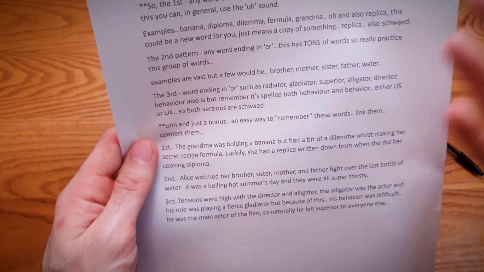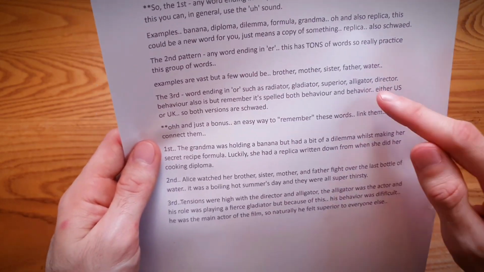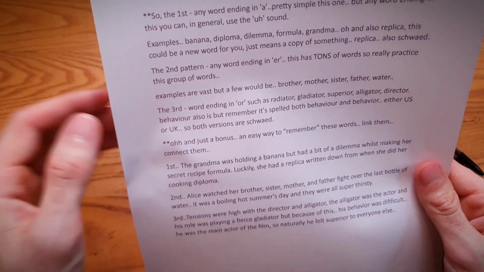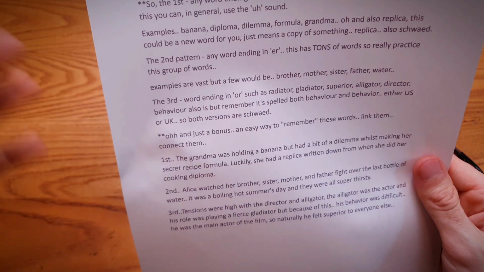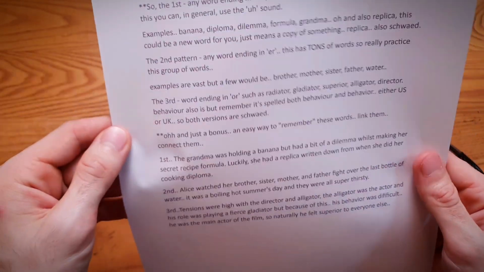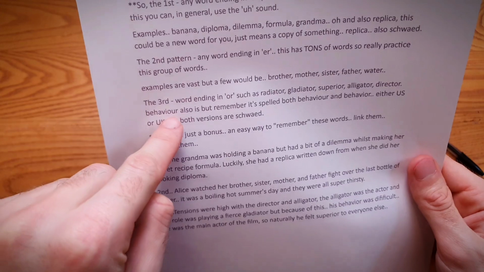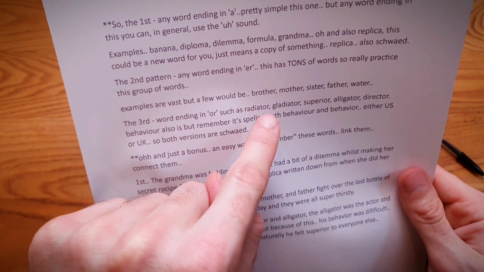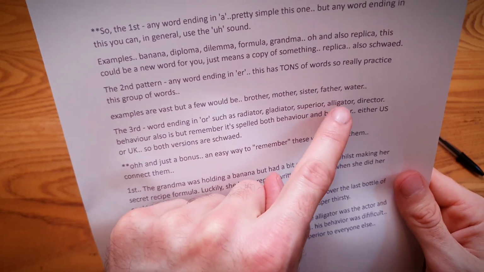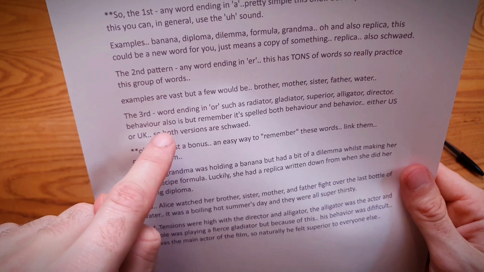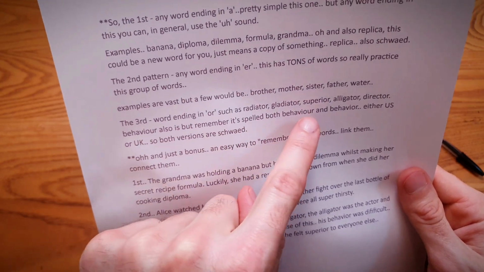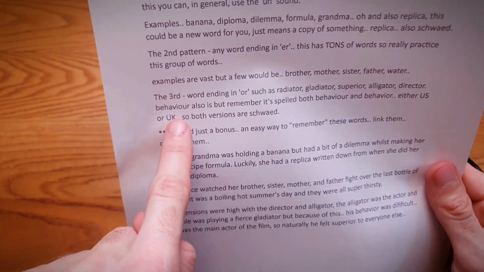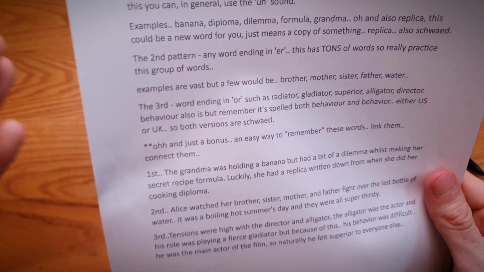Alligator, you know what that is, easy. It's a beautiful reptile animal. And director, someone who films movies, okay? And obviously behavior, that's like habits, the way you act, the way you present yourself in life, the things you do. But either way, they're the words: radiator, gladiator, superior, alligator, director. One more time: radiator, gladiator, superior, alligator, director, okay? Behavior is also another one, but remember, it's spelled I-O-U-R or I-O-R, depending on if it's UK or US. So both versions, either way, are schwa though.